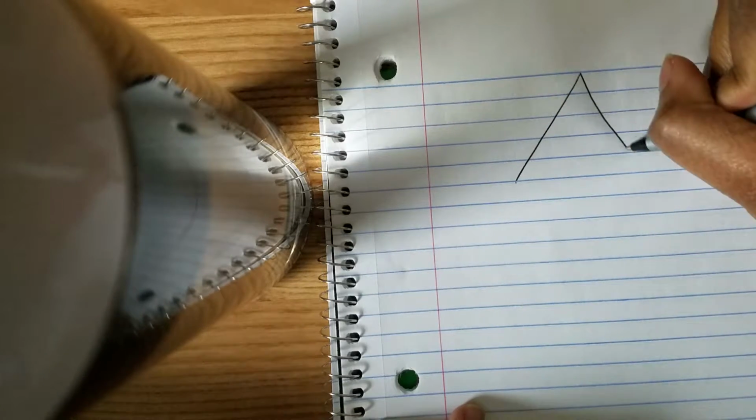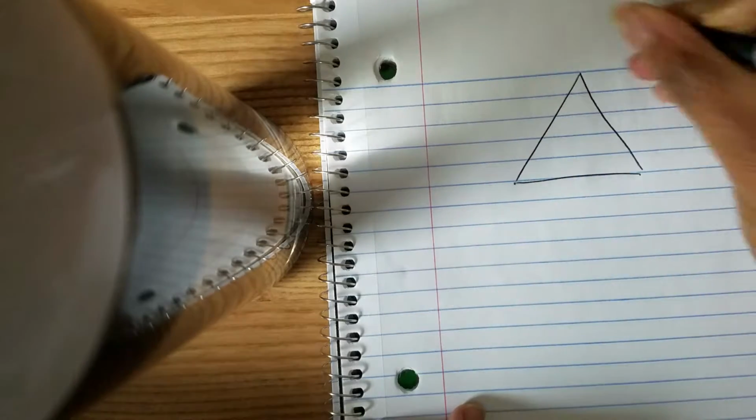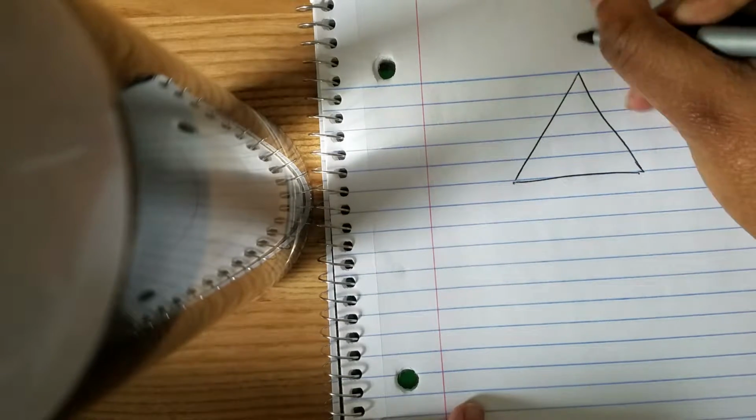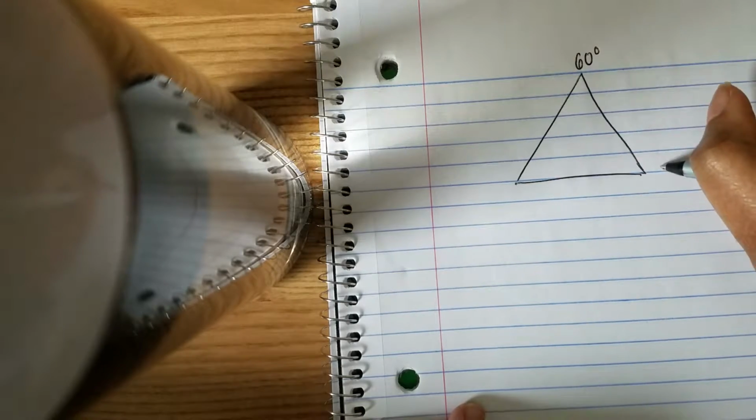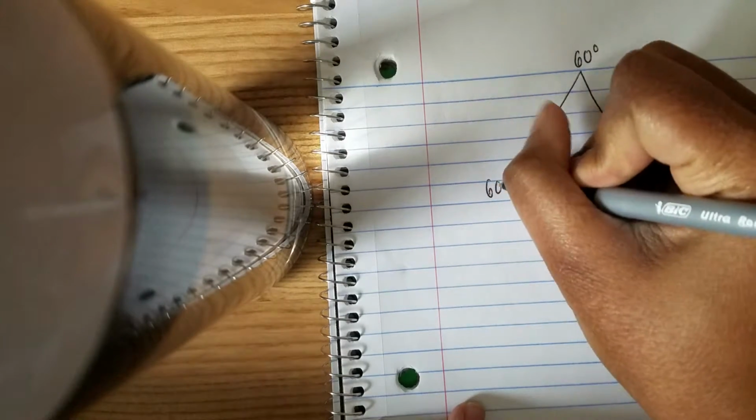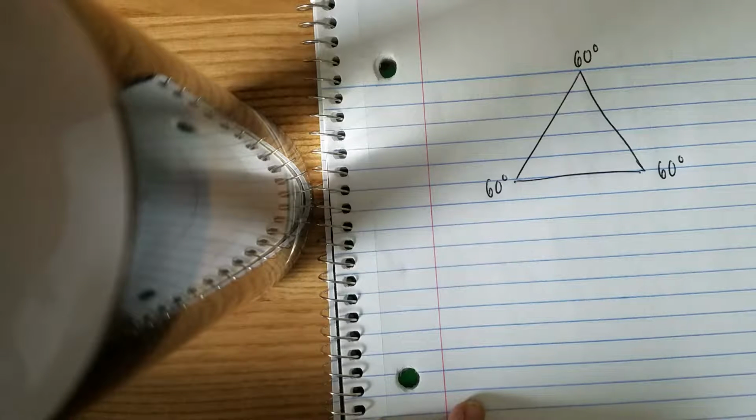Hello, I'm going to explain some basic trigonometry. So let's start with an equilateral triangle. Each corner is going to have 60 degrees. I'm going to explain where we get the 30, 60, 90 triangle and the 45, 45, 90 triangle. That will lead into concepts of sine, cosine, and tangent, and then I'm going to talk about the unit circle.